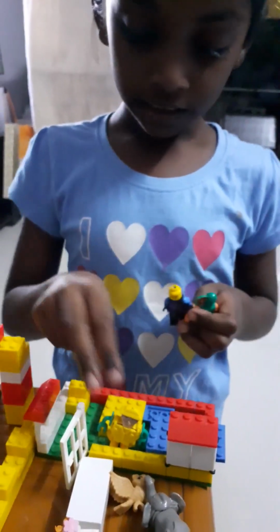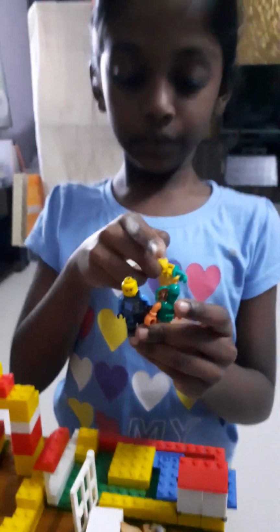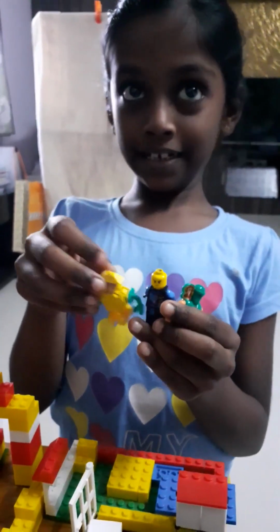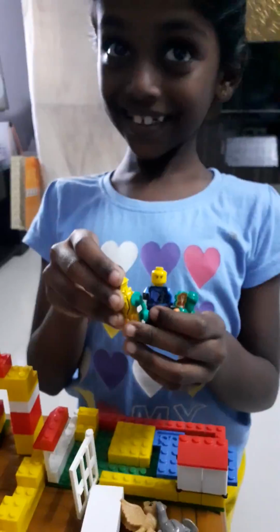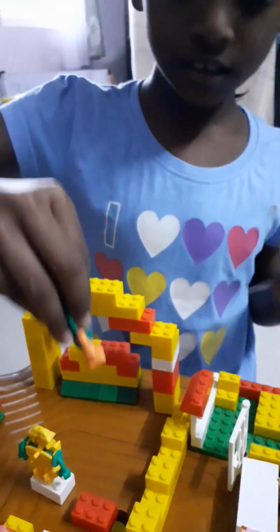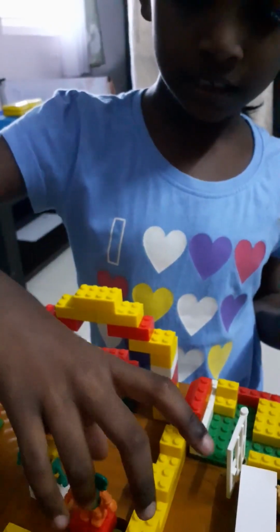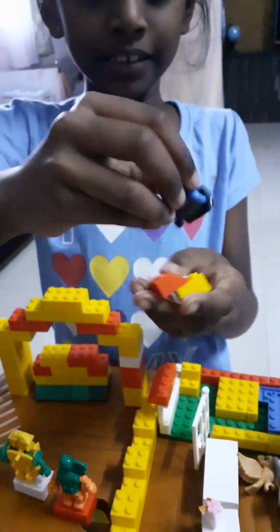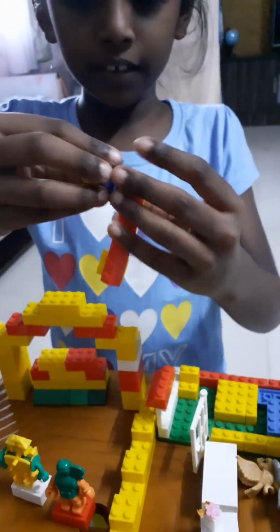And this is these two people's cousin. Okay, so let's set them here. Sit them here, and he can sit over here. These are like chairs. Voila! You can sit here.